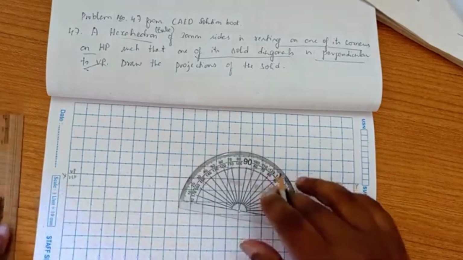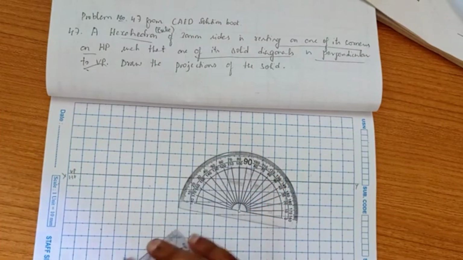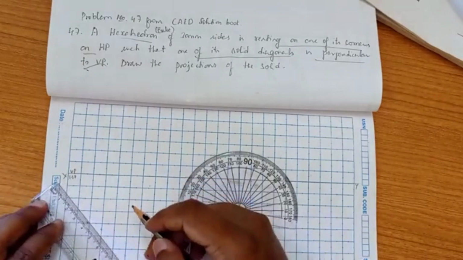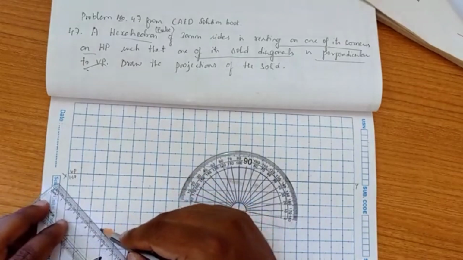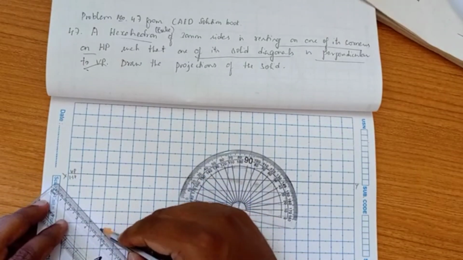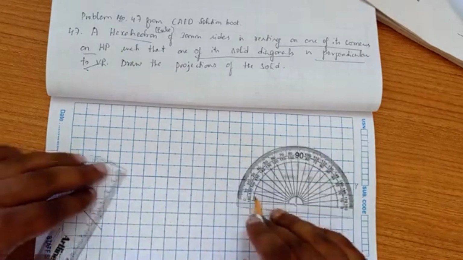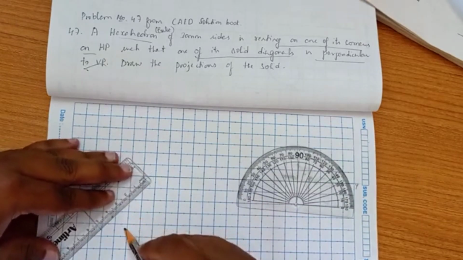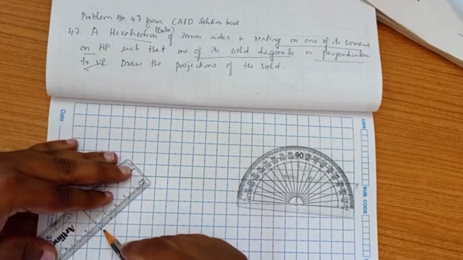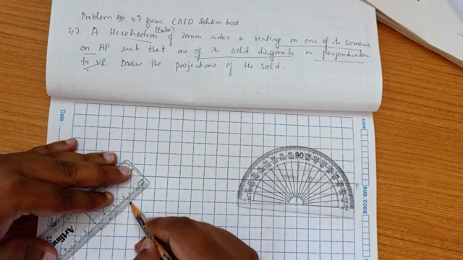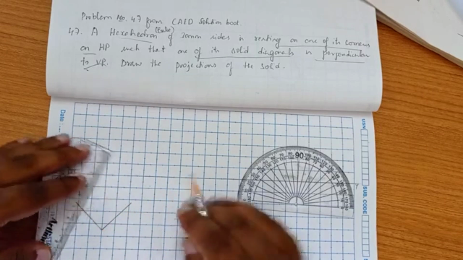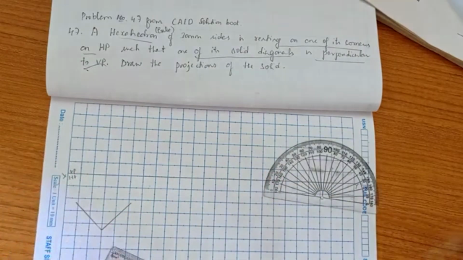Now I'm drawing a line of length 30. So 30 is in the compass.